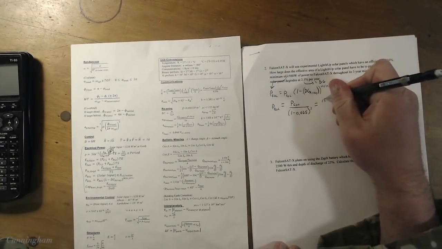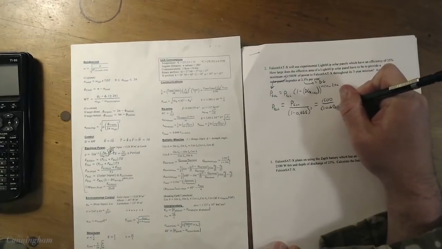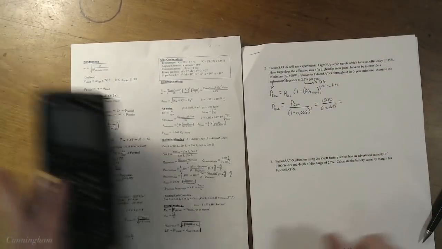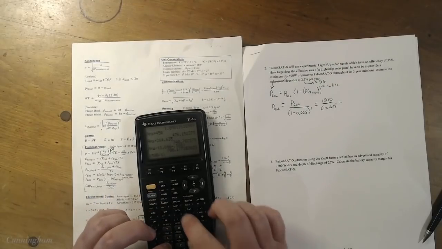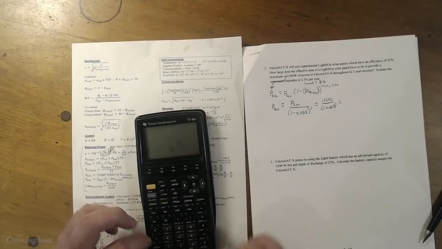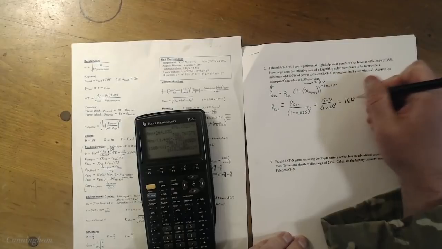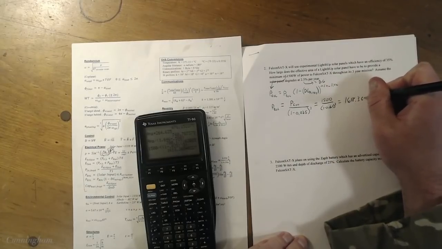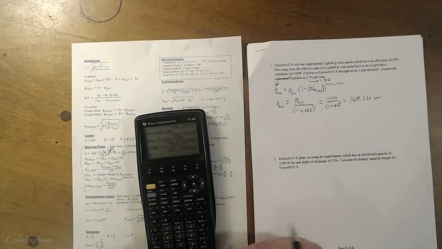Power end of life, 1,500 over (1 minus 0.025) cubed. So this tells us we need 1618.368 watts at the beginning of life of the satellite. So they have to produce at least 1,600 so that by the end of its 3-year lifespan, it still puts out at least 1,500 watts.